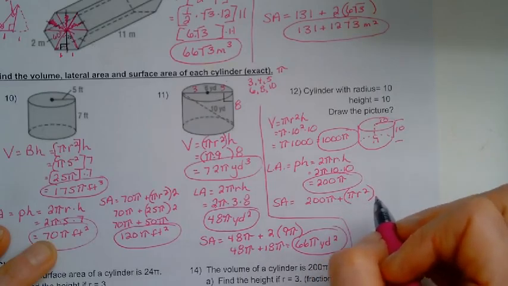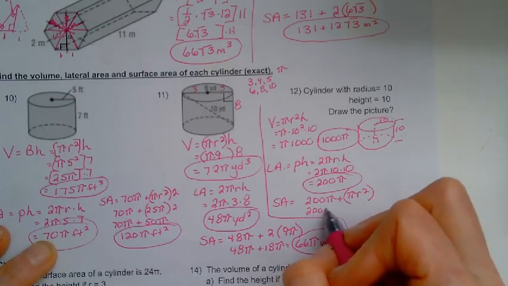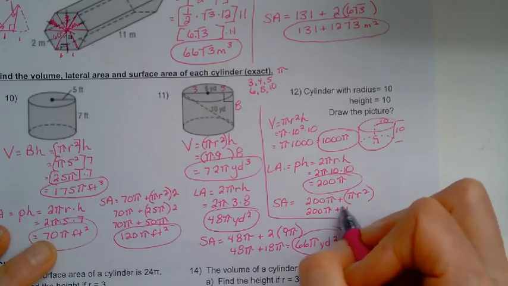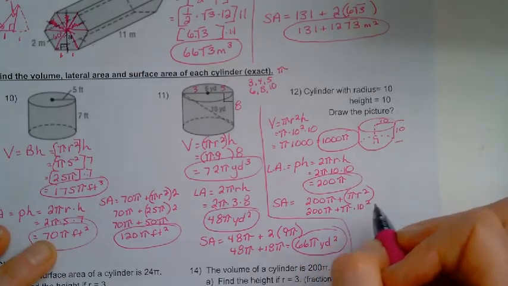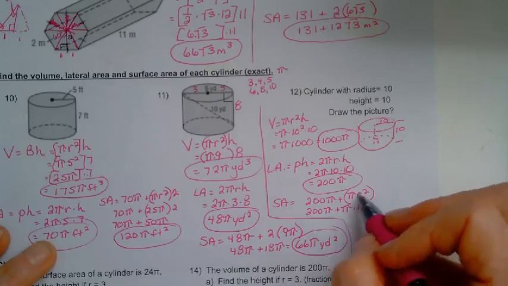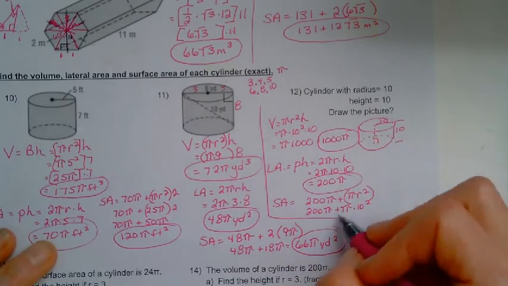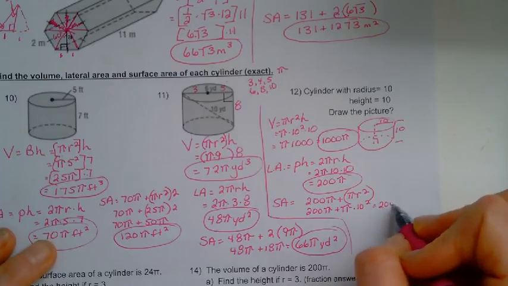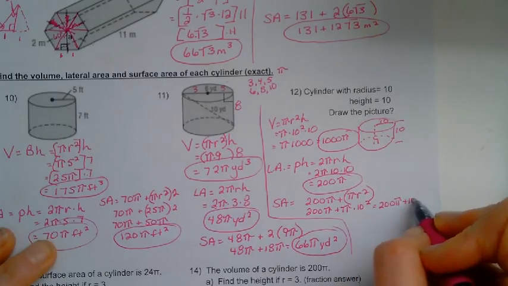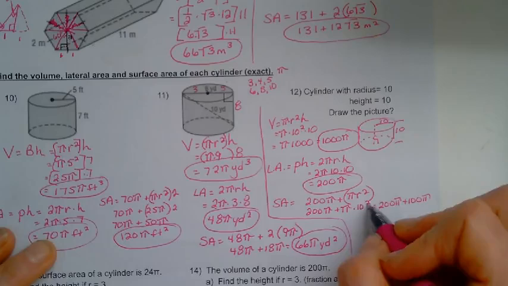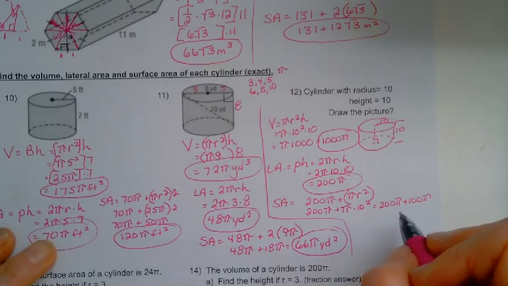It's up here, but I'm going to go ahead and do it because I kind of did it in two steps, or one step. So that's equal to 200 pi plus 100 pi, right? 10 squared is 100. So we get, oops, forgot to multiply by 2. Right, there's two bases, top and bottom.